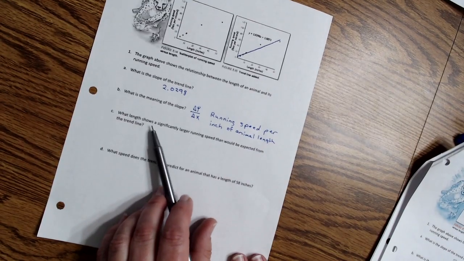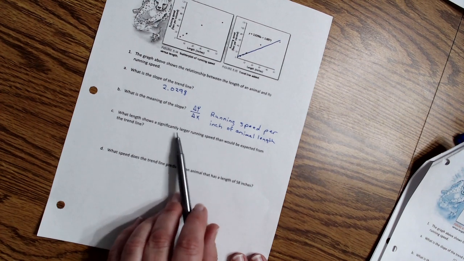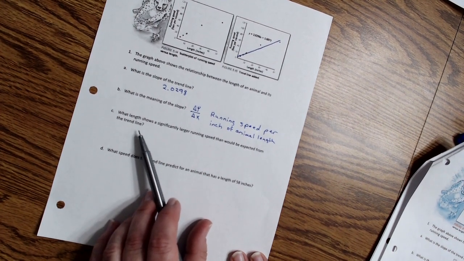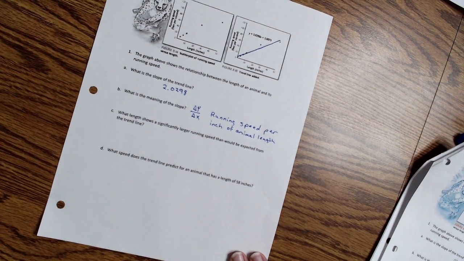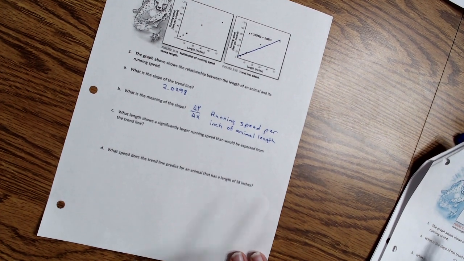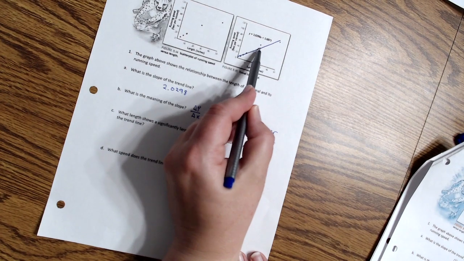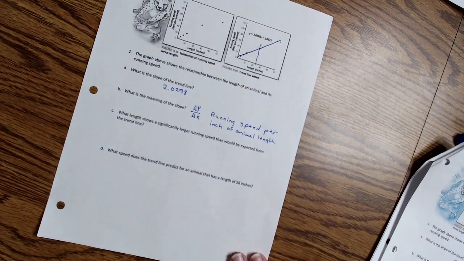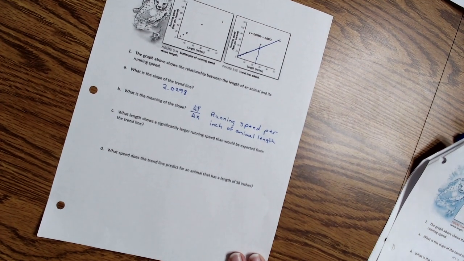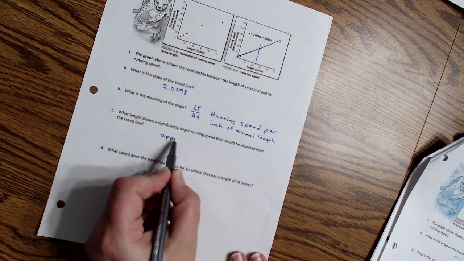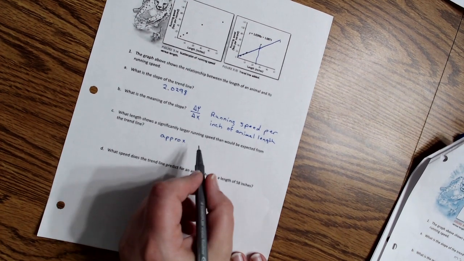What length shows a significantly larger running speed than would be expected from the trend line? I'm not sure it's too significant, but basically they're asking which point is the furthest away from your trend line. So I would say this point here, 23, 24, 25, anything like that, depending on how good my line is. So we could maybe say approximately the 23 inches one.